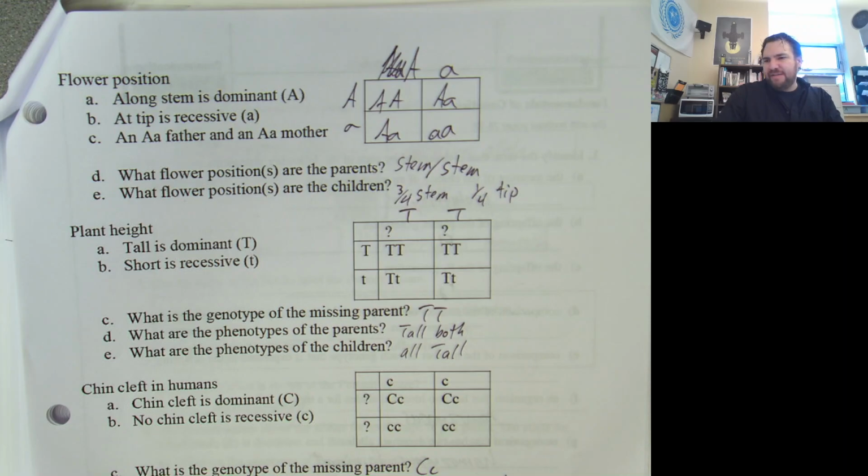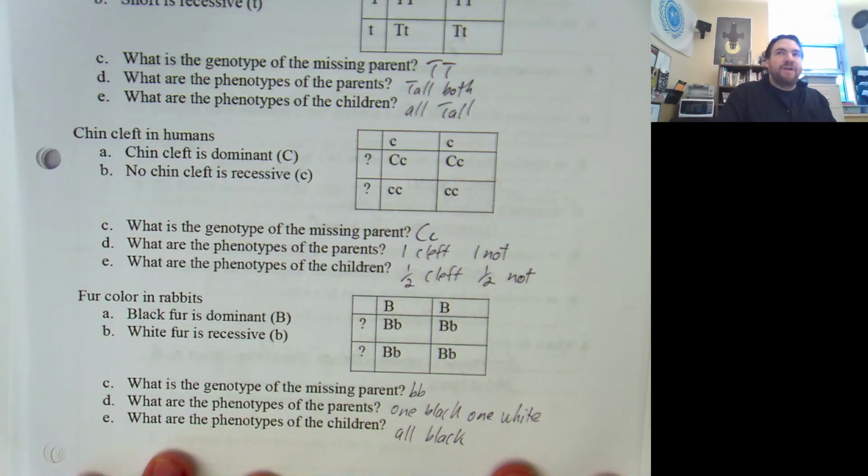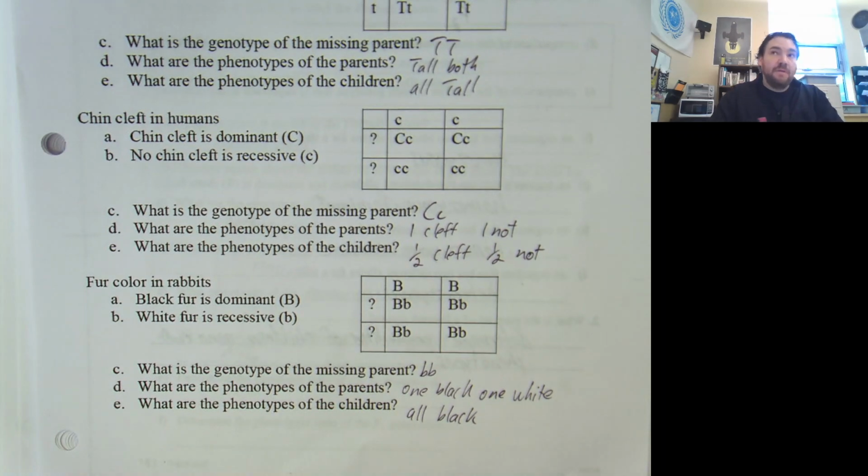Before I forget, Asia, I should mark you here. Boom, there you are. Okay, here's the bottom one. Rabbit fur. Black is dominant, white's recessive. Actually, unfortunately, it gets more complicated than that. I'm going to show you guys something today that I'm not going to require you know, but I want to show you how complicated this stuff actually gets.